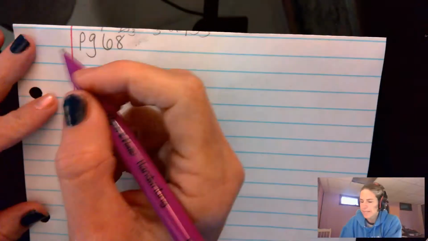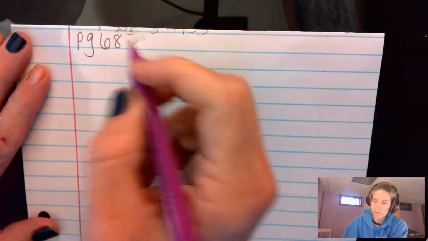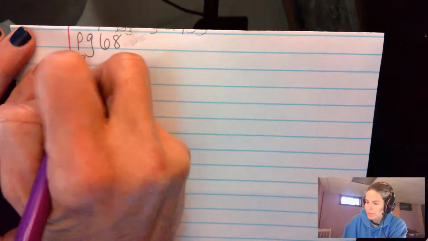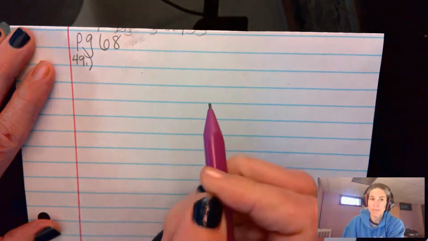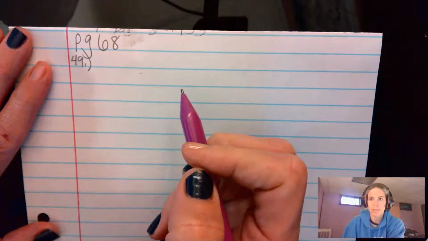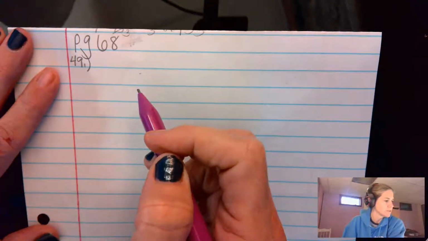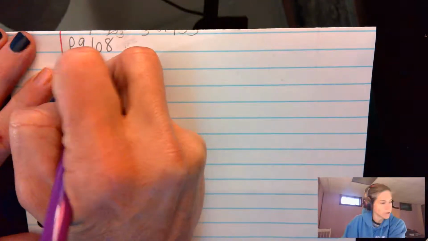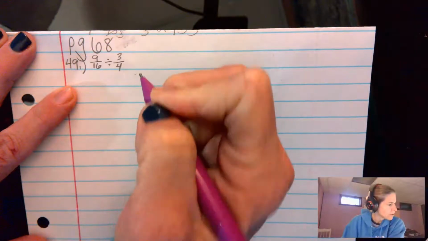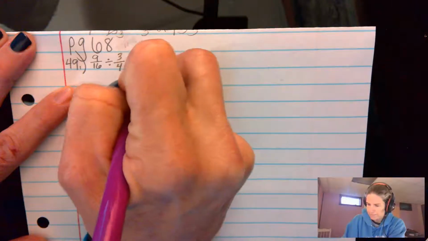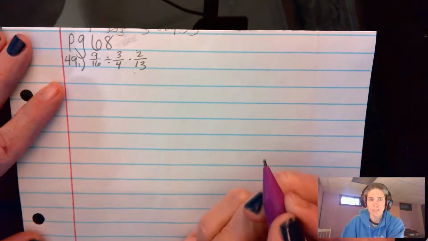Okay, so I've been getting a lot of questions about this, which is awesome. I'm getting a lot of questions about our dividing fractions homework that's on page 68 in your math book. I was going to do some of the trickier ones that the answers are in the book already, but if you don't know how to do the math problems, then you're not going to be able to figure out the answer, which is kind of the whole point of this thing. So I'm going to do these math problems and show you how to get the answer. So if you're still struggling, you can get a little bit of help.